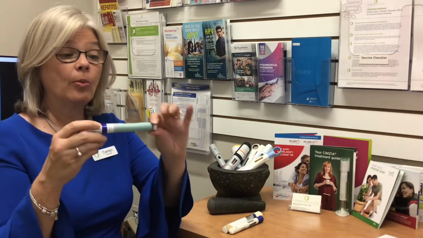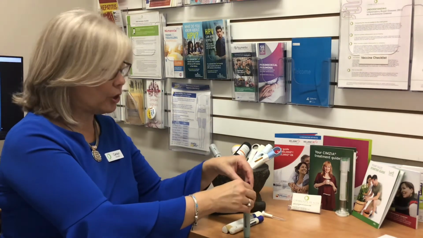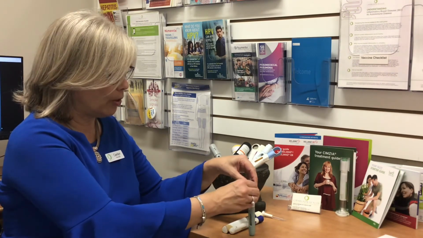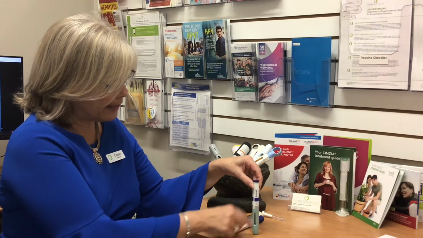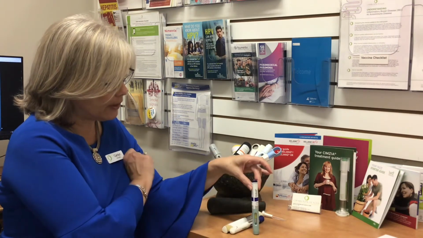So here is the originator we call Enbrel. We would pull off the cap that's covering the needle inside. If this is mimicking the skin, we could be injecting this 2 inches either side of the belly button, tops of the thighs, or the back of the arm. We press this down, and then it is simply a press and release of this trigger button.